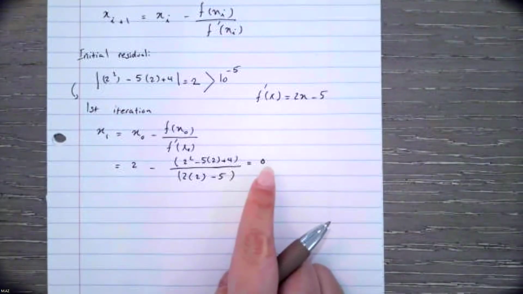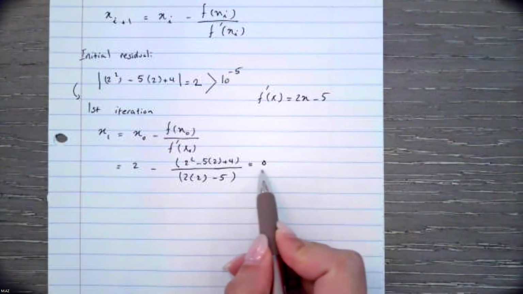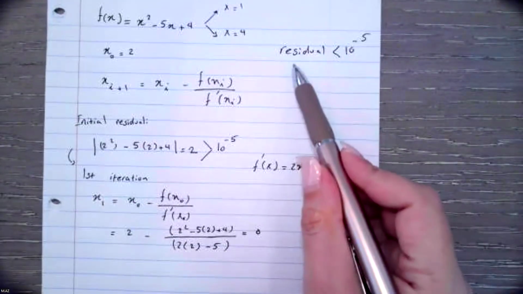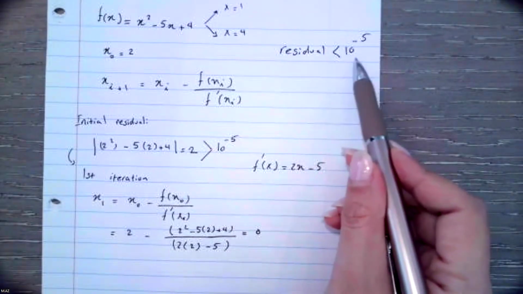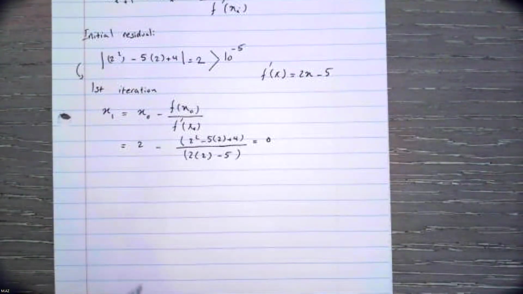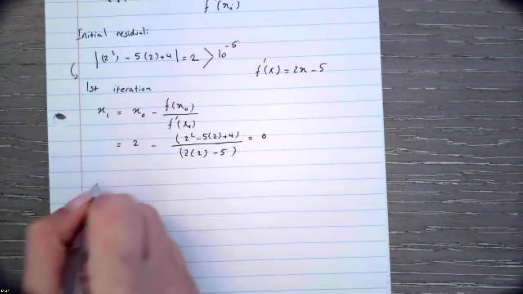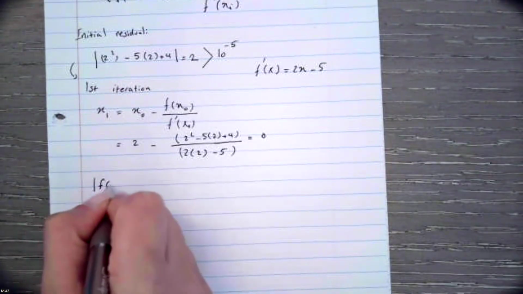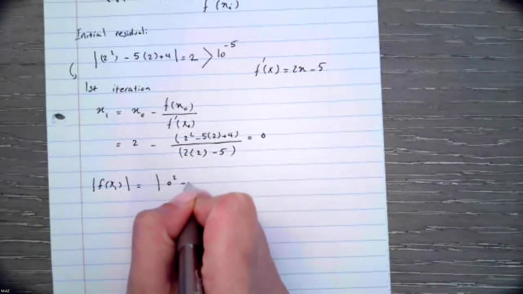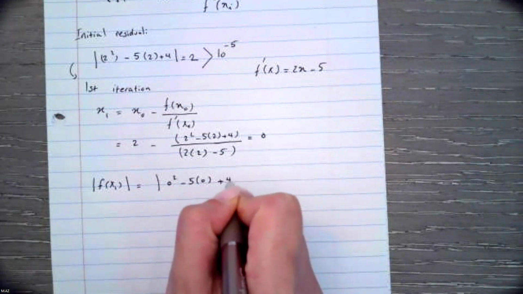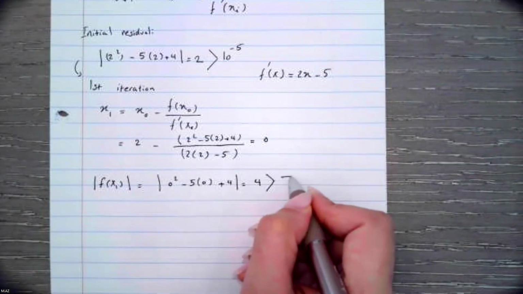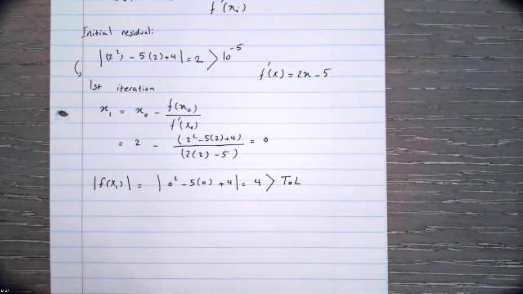How can we understand whether this answer is acceptable or not based on the information of the problem? The residual should be less than this value, which is the tolerance of the residual. For this reason, we will check the residual. As you can see, this is larger than the tolerance of this problem.